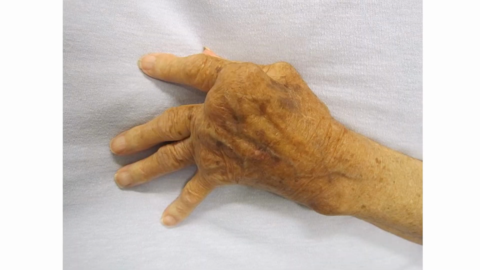Okay. Next is clinical features of rheumatoid arthritis. So basically, commonly seen in the hand, you can see that the fingers are swollen, and there's an ulnar deviation. This is the ulnar region. The hands move towards this area, and there is a swan neck deformity.